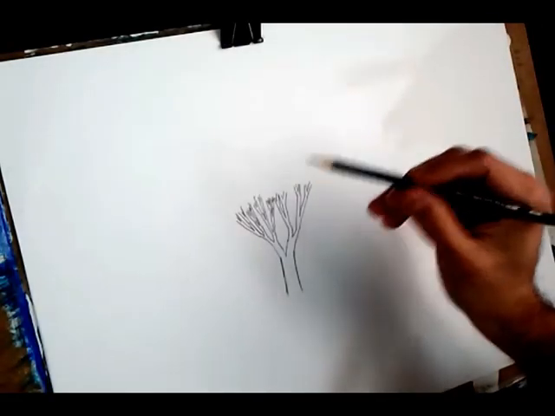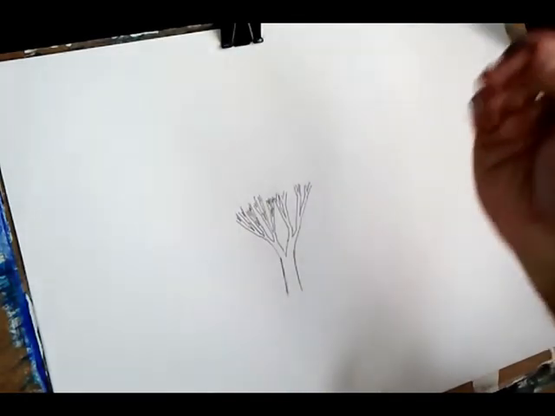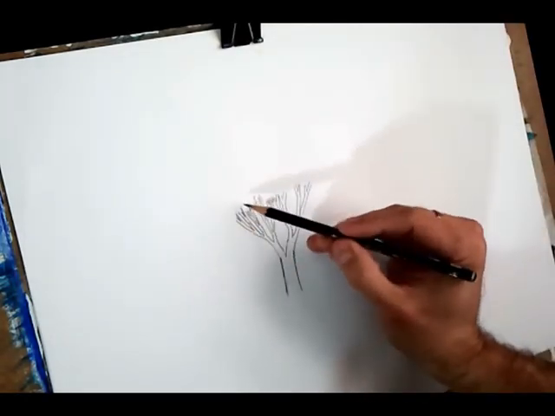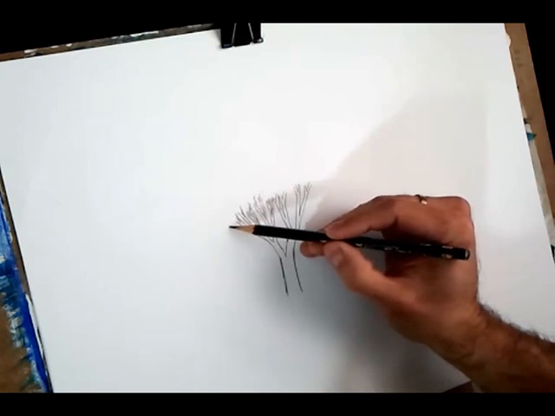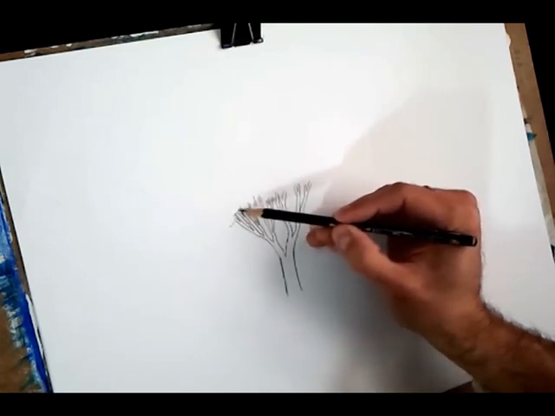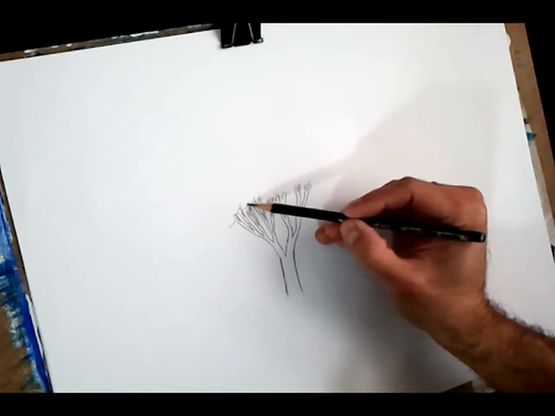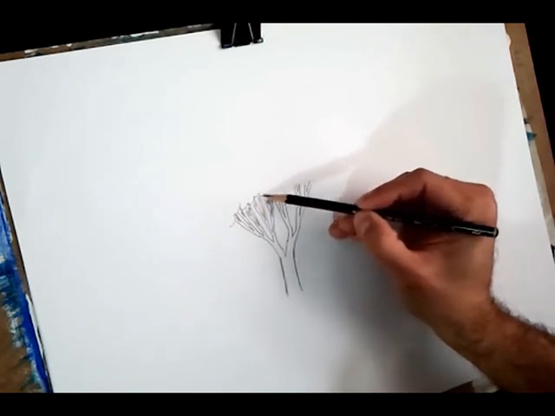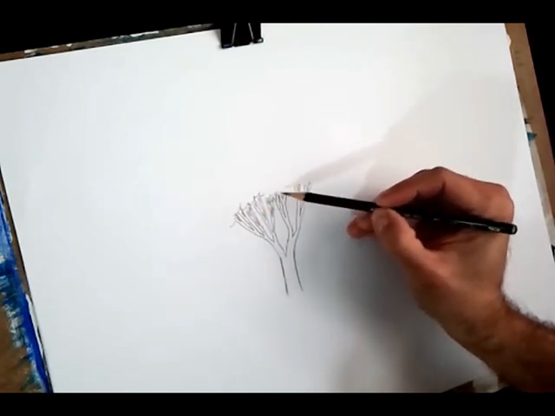We are going to make leaves, but not one by one. With this movement, we draw some curves. One curve, one curve, one curve, and so on. You see? It's easy.